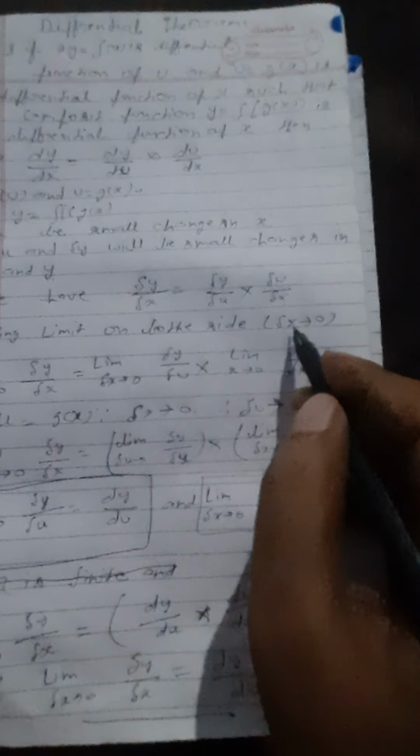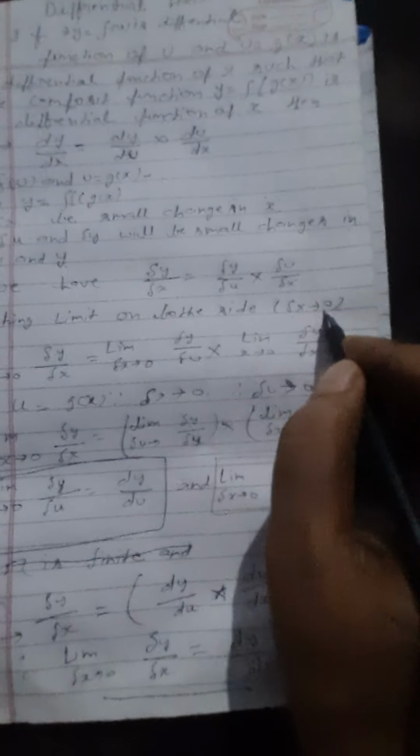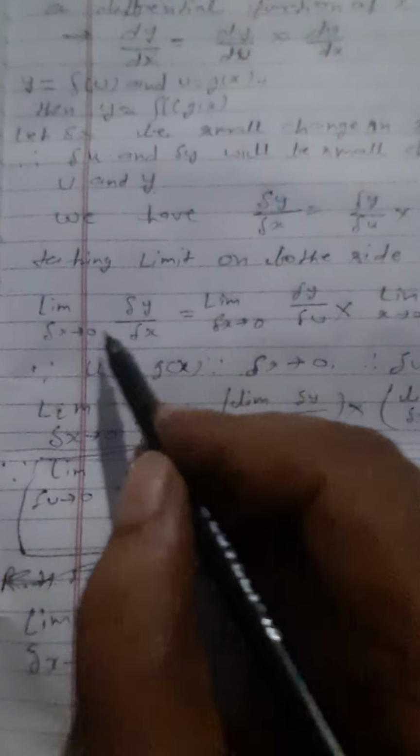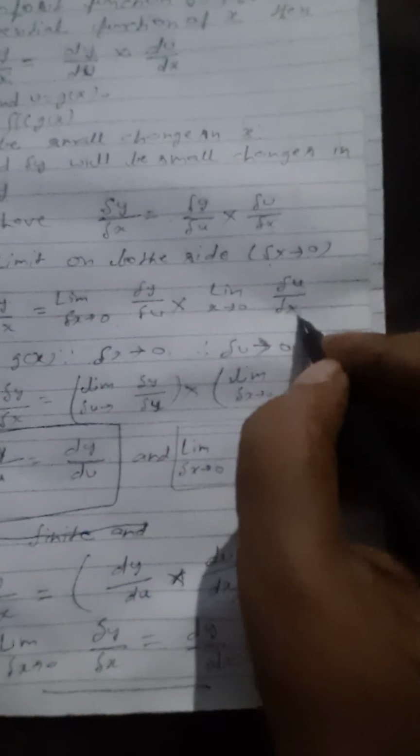So, taking limit on both sides, delta x tends to 0. Limit as delta x tends to 0 of delta y upon delta x is equal to limit as delta x tends to 0 of delta y upon delta u into limit as delta x tends to 0 of delta u upon delta x.